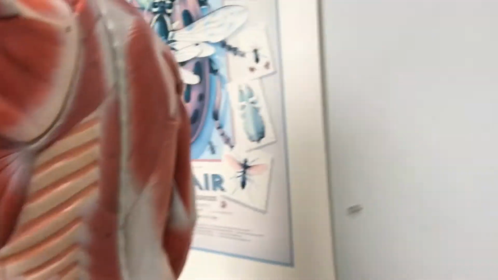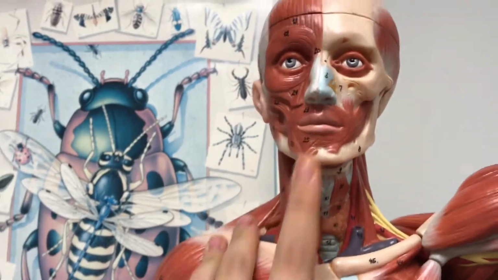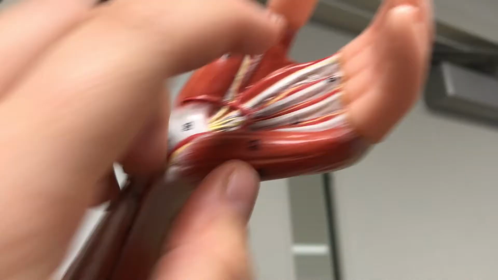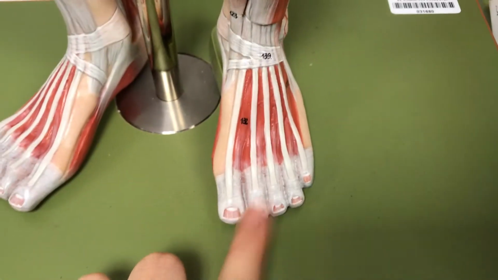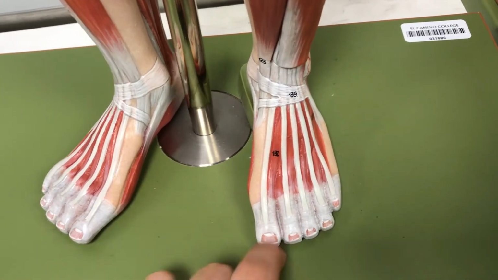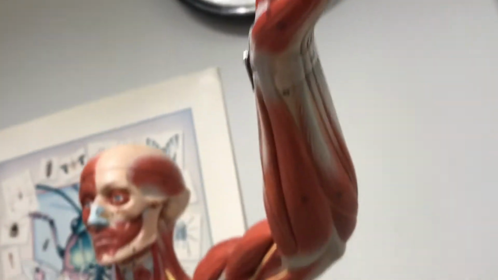Next, we have oral. It's going to be your mouth. Next, we have digital, which is going to be your fingers, which includes your toes. So if your anatomy professor asks a question about the toes, it's going to be digital along with your fingers.